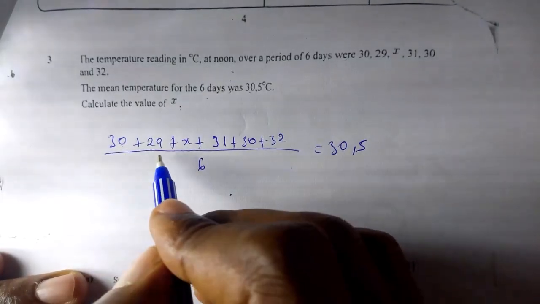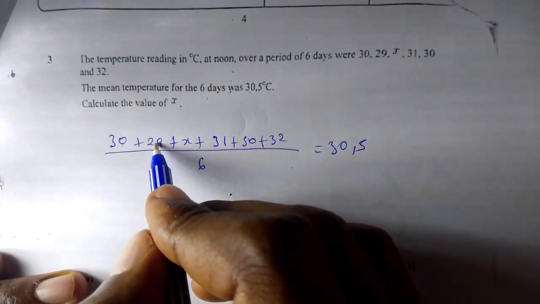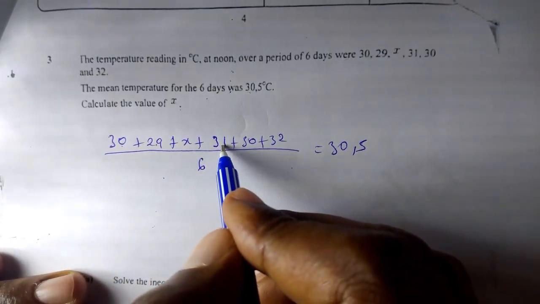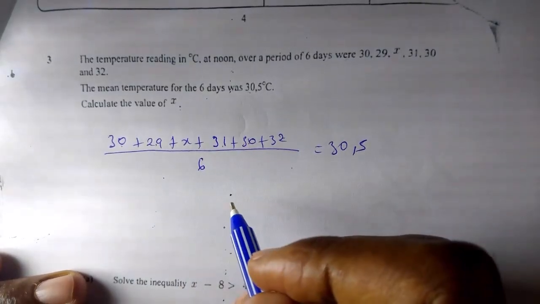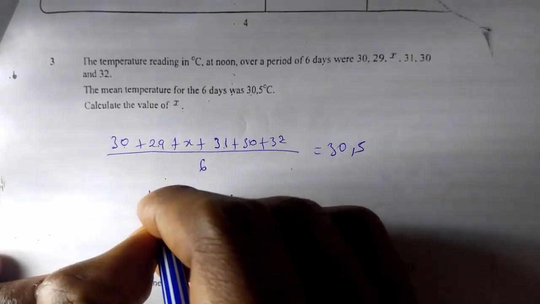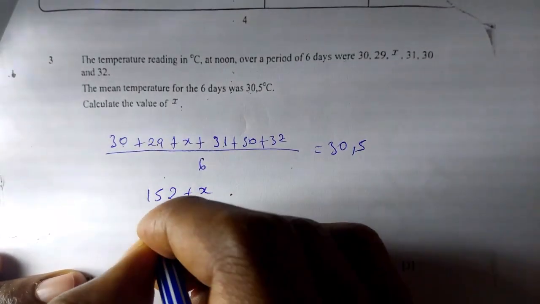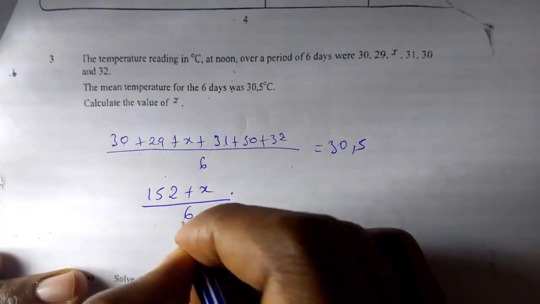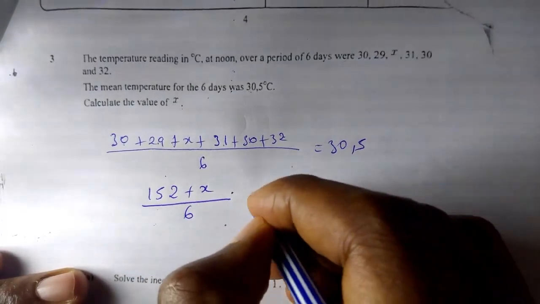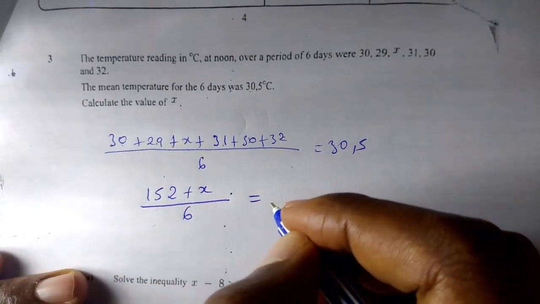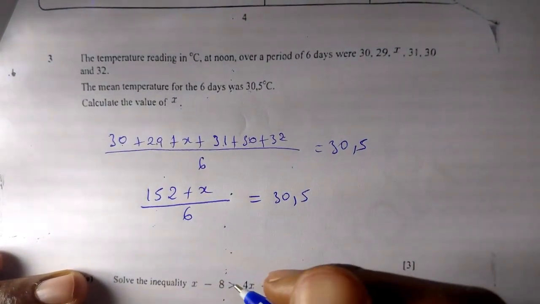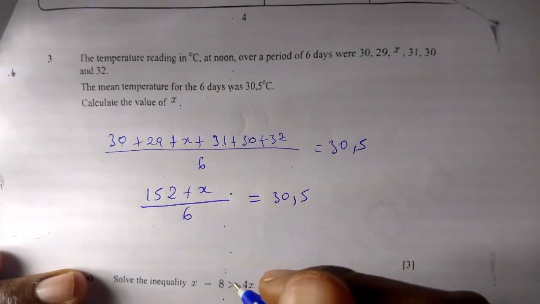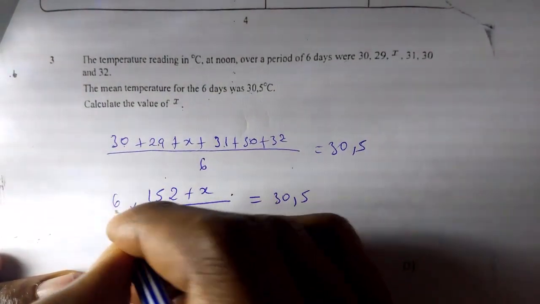If we add 30 plus 29 plus 31 plus 30 plus 32, we get 152 plus x over 6, which is equal to 30,5.